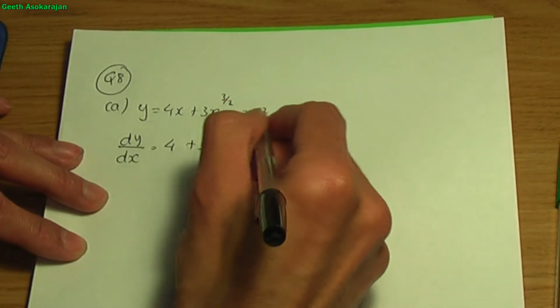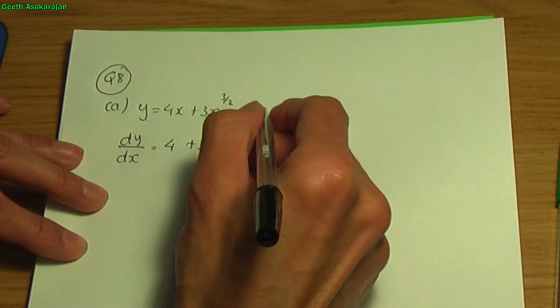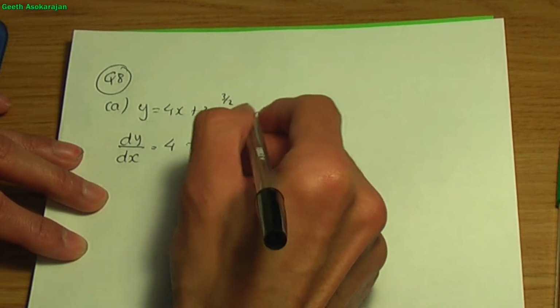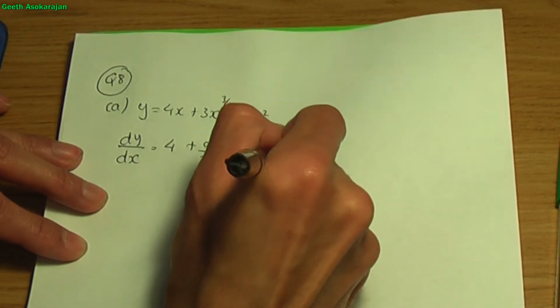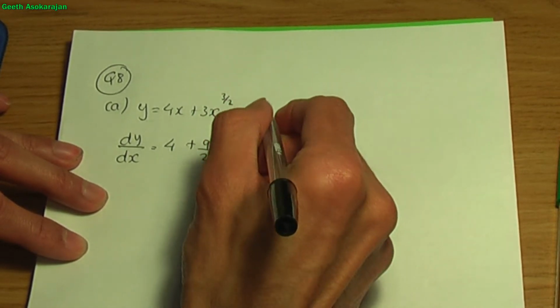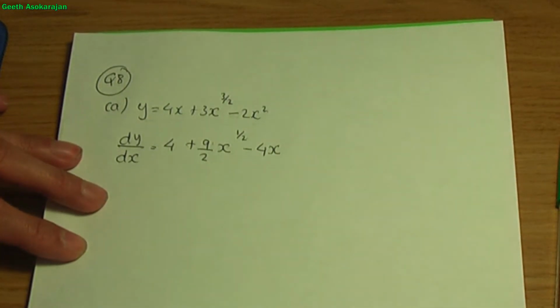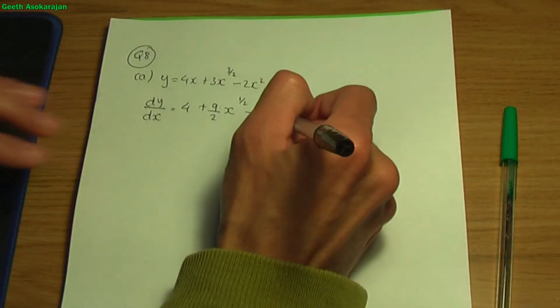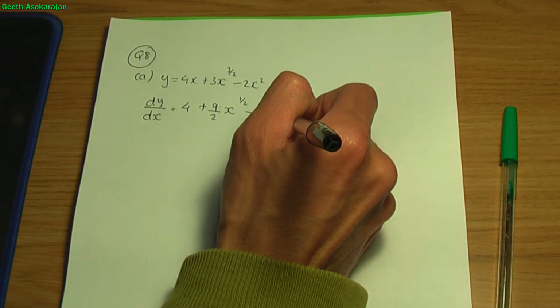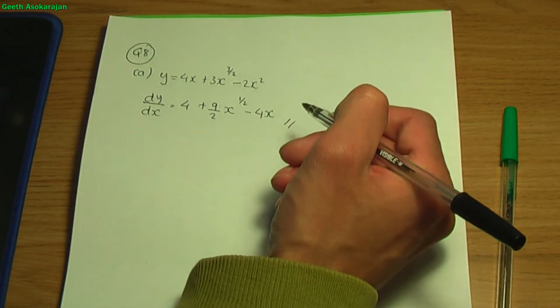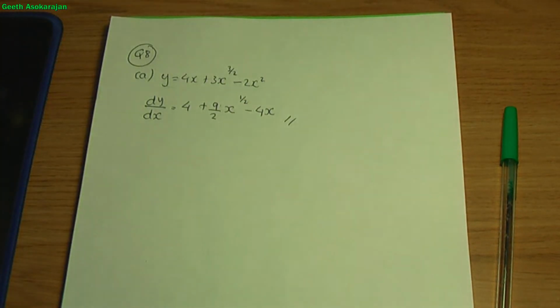And when you differentiate minus 2x squared, multiplying by the power, 2 times minus 2 is minus 4. Subtracting 1 from the power, 2 minus 1 is 1. So you should have minus 4x for the derivative of that term. So this is what you should have for dy over dx. So this is the solution to part A. Let's go back to the screenshot.